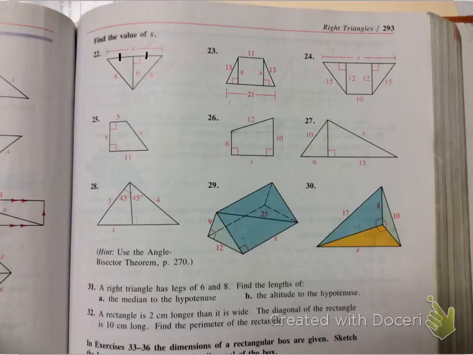So all we would do is 6 squared plus 1/2 x squared equals our 8 squared. Does that make sense? Okay. Good.